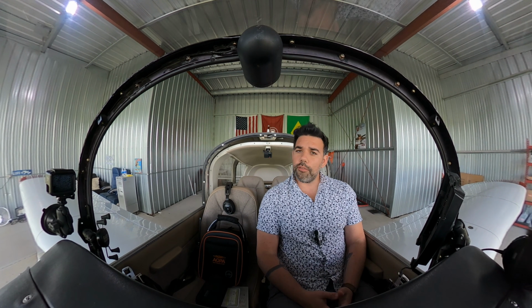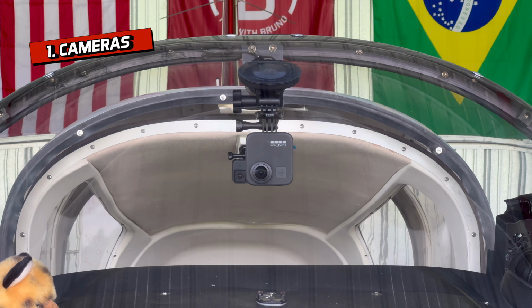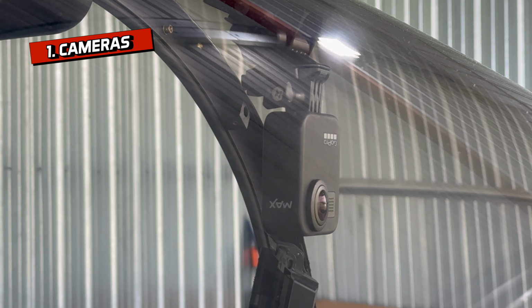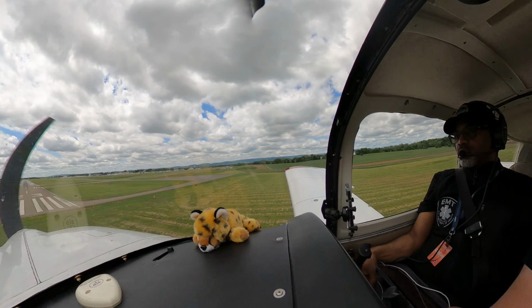Alright, so let's talk about the cameras I use. I currently have 4 cameras. They are all GoPro cameras. I have a Hero 7, a Hero 9, a Hero 11 Mini Black, and a GoPro Max 360 camera that records in 360. And I'll start with that.